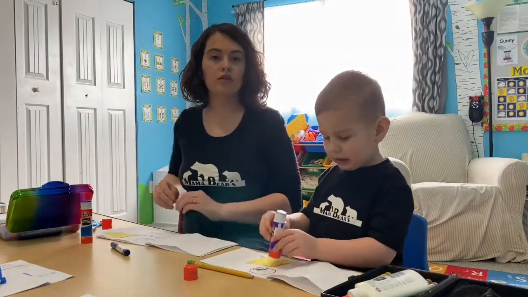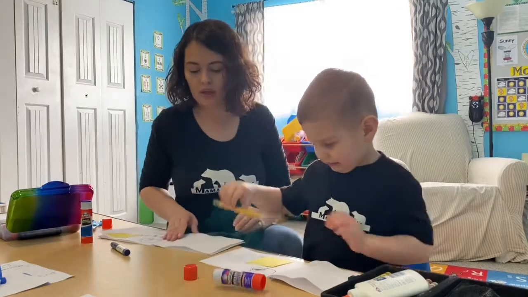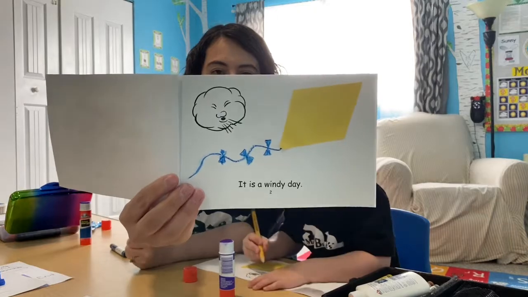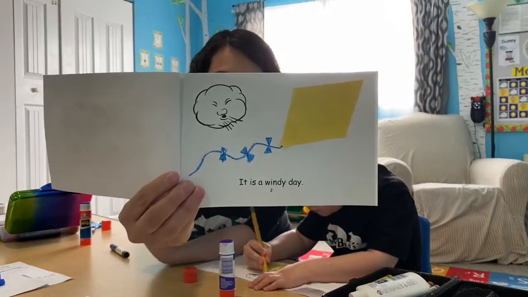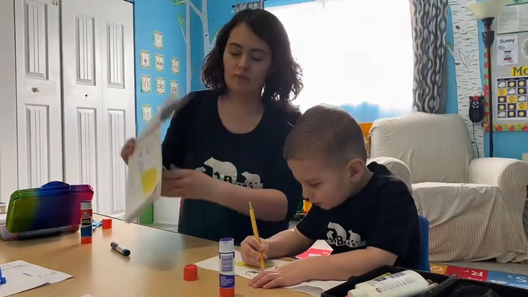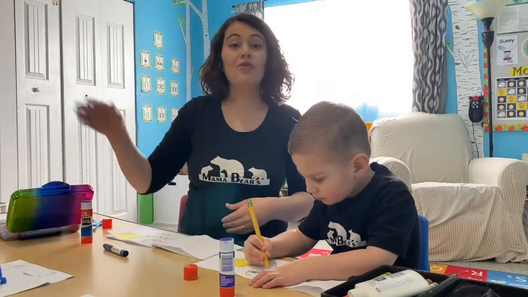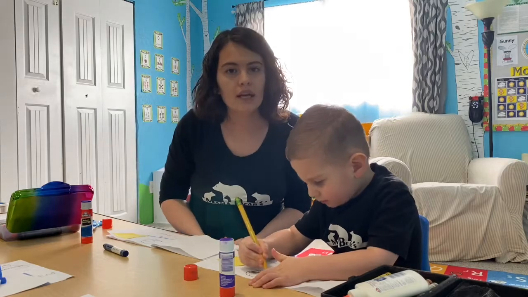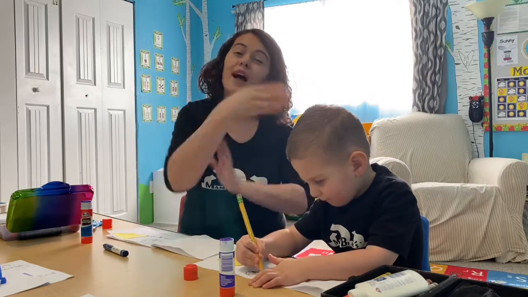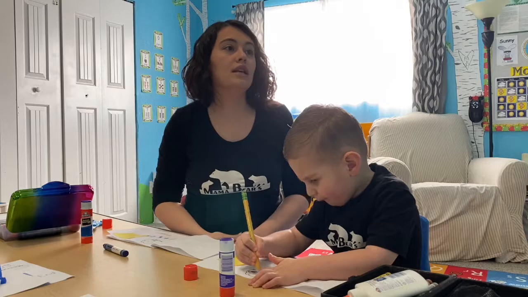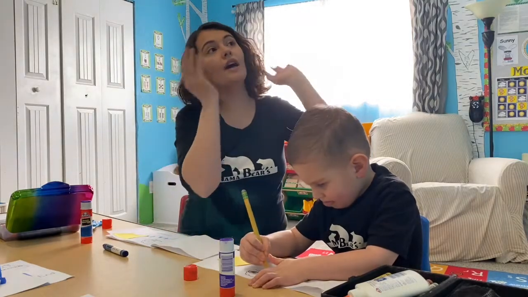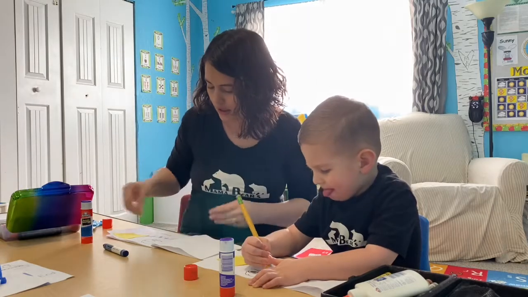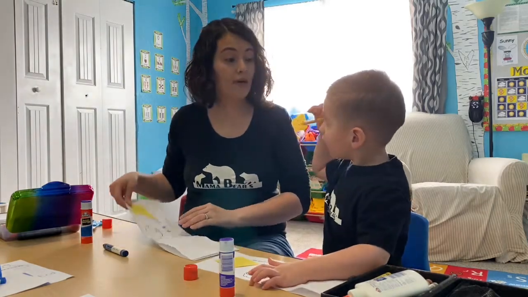While you kids are getting your page glued and colored, I want you to know what wind is. So if you see right here, wind is air. Air that is moving through the sky. And you can feel it. You can't usually see it. The only way you can see it is if the flag is moving or you see clouds moving really fast. That can kind of show you that wind is blowing really hard. Or when you take your kite out to fly.